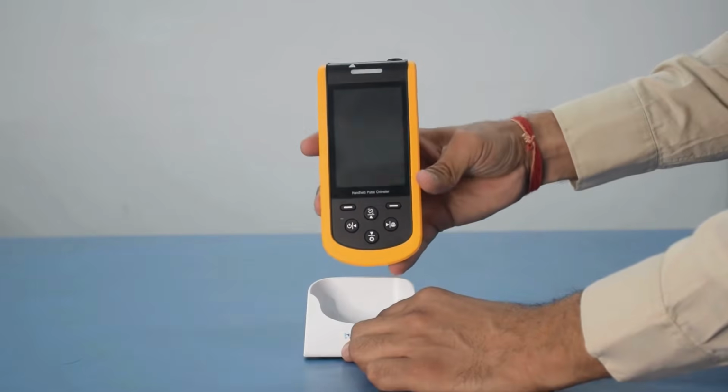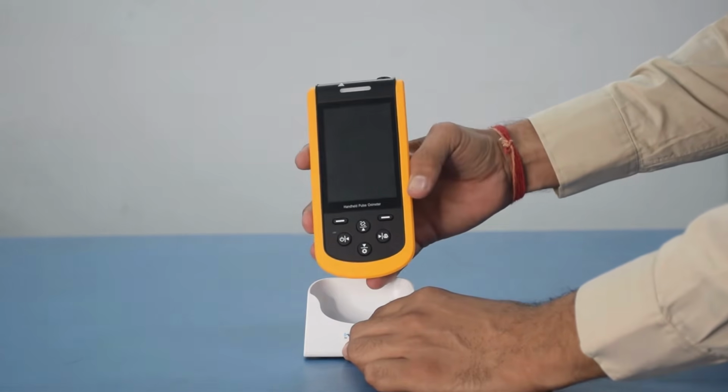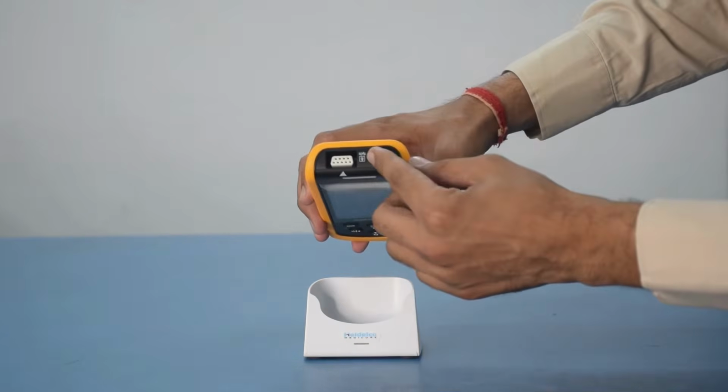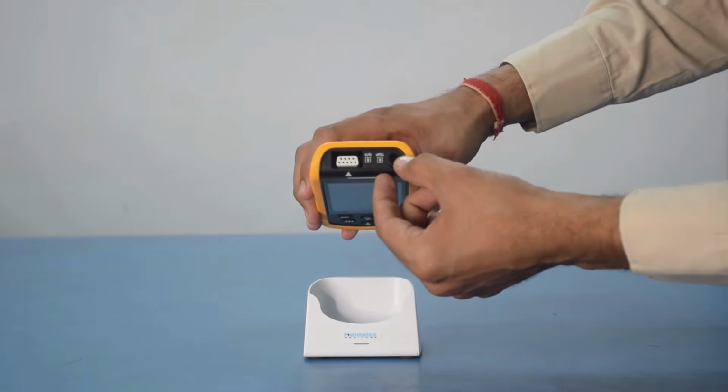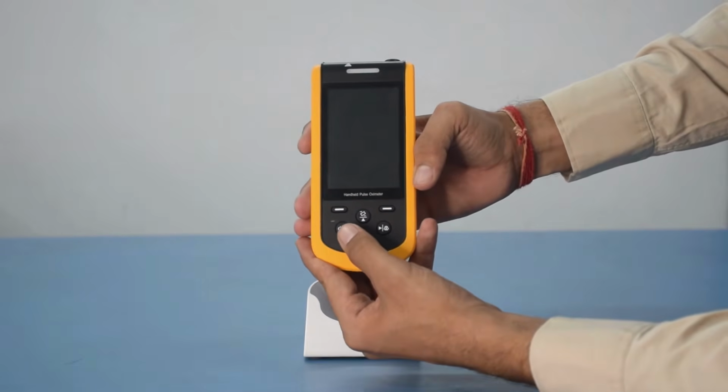So this is our equipment, pulse oximeter. You can see that it is very handy to use, just like a smartphone. From the upper side, you can see there are two ports. The first one is for SpO2 and the second one is for temperature. And now I am going to tell you how to use it.